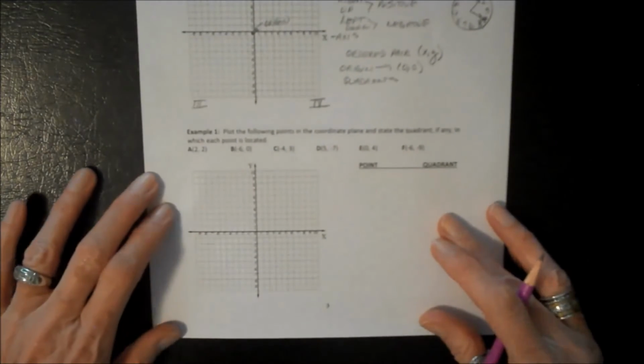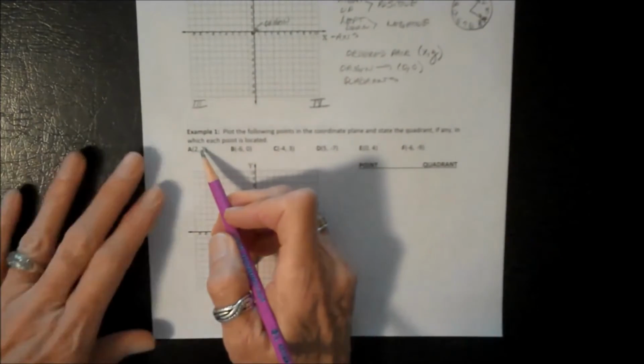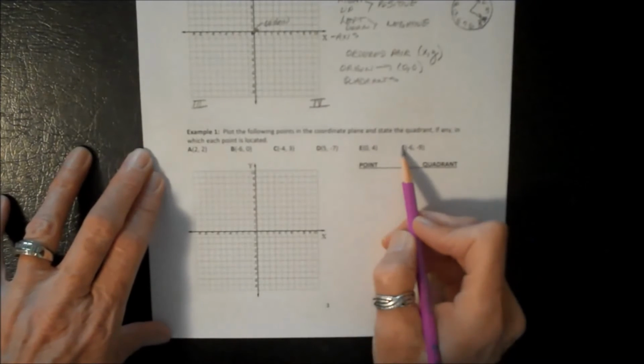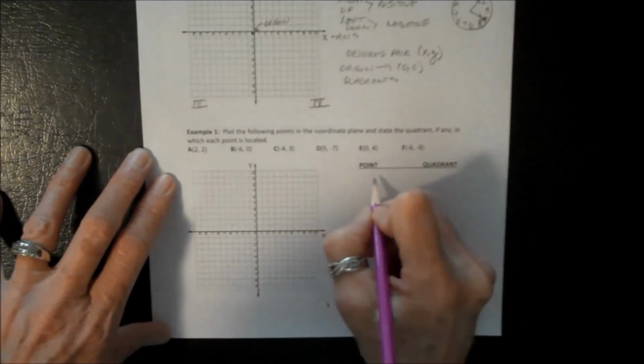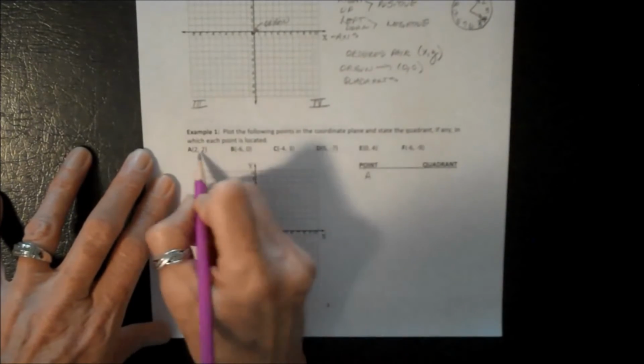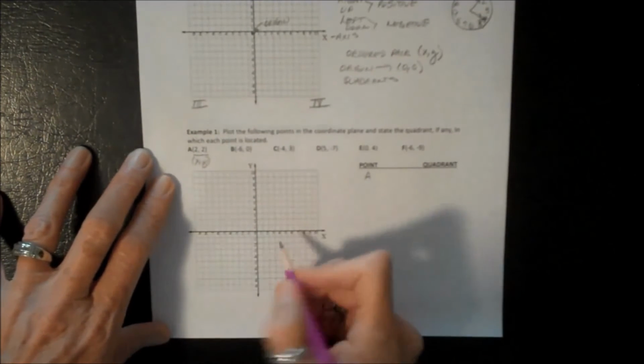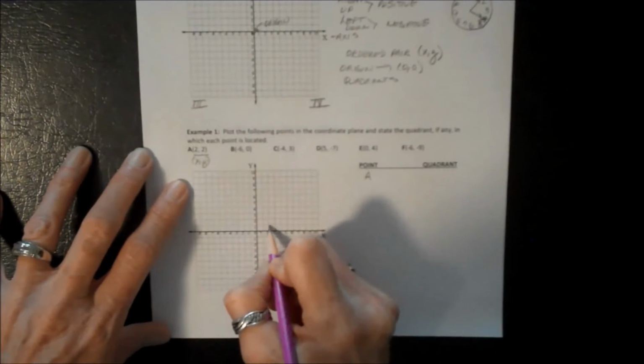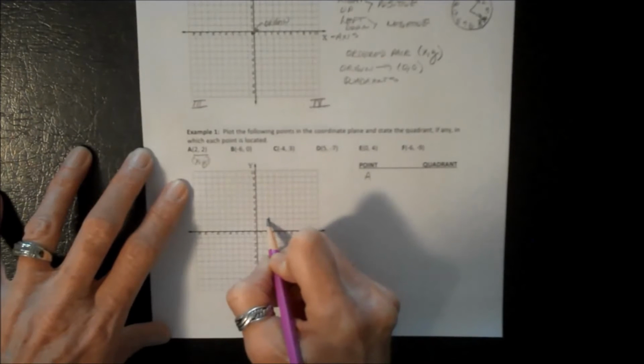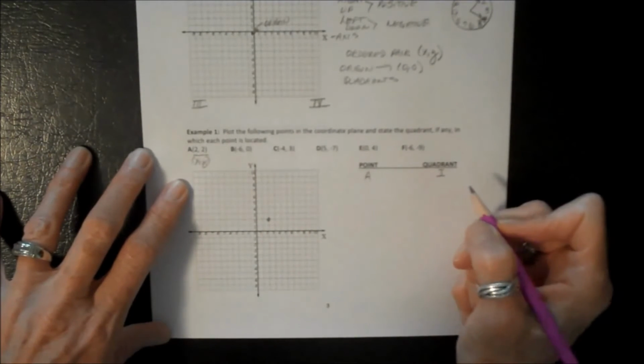So let's look at locating some points in that coordinate plane. Example 1, I have A through F points, and we're going to locate them and then say what quadrant they are in. So point A is the point 2, 2. Since the x comes first and then the y, that means to go positive right 2 and then up 2. So point A is located there, and that is in quadrant 1.